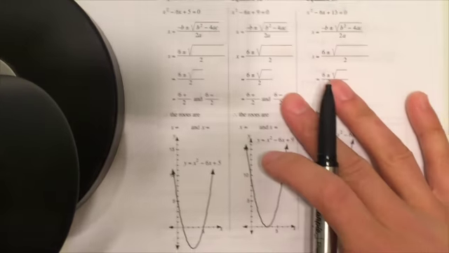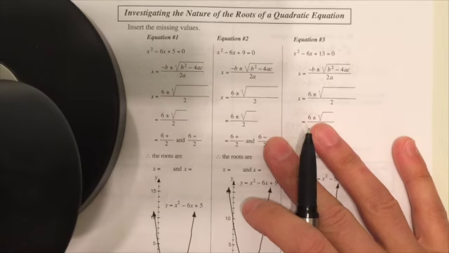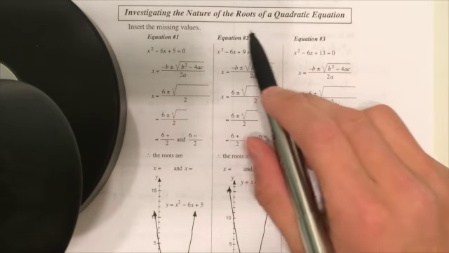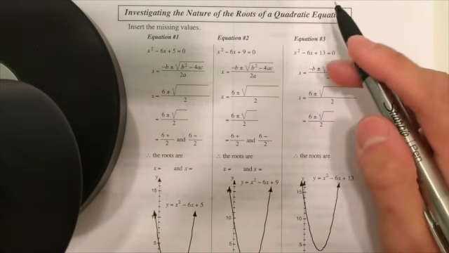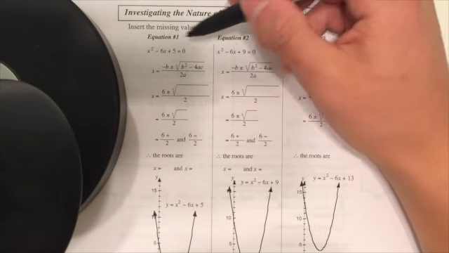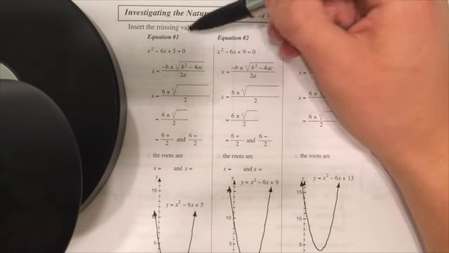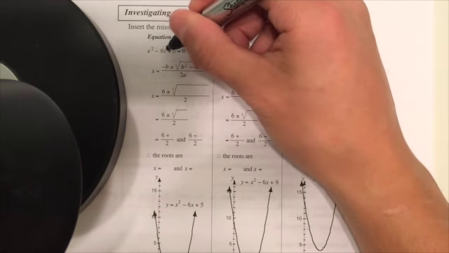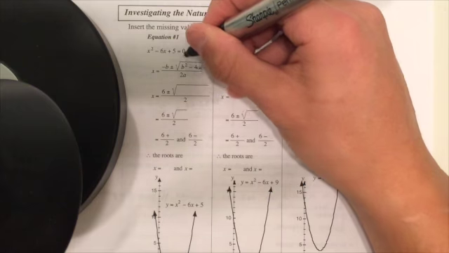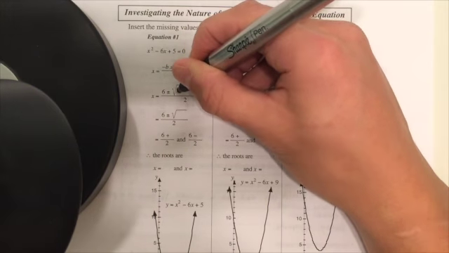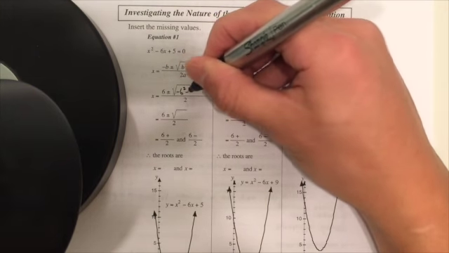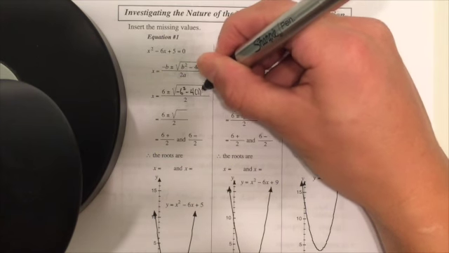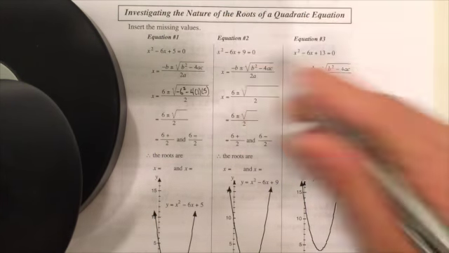Okay, so let's look at investigating the nature of the roots of a quadratic equation. All right, so let's fill this. Insert the missing values of equation 1. So if I have x squared minus 6x plus 5 is equal to 0, then if I insert these missing values, this is going to be negative 6 squared minus 4 times 1 times 5.